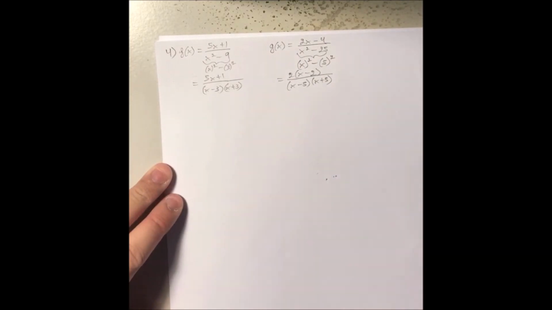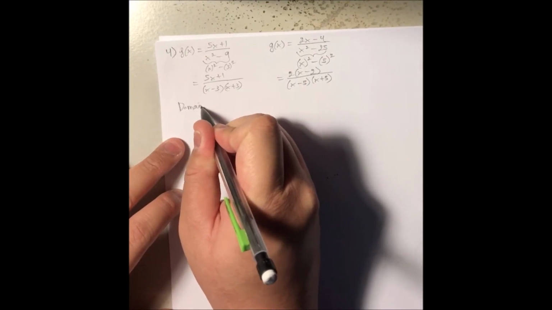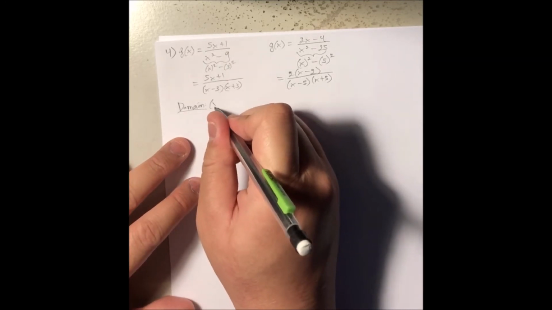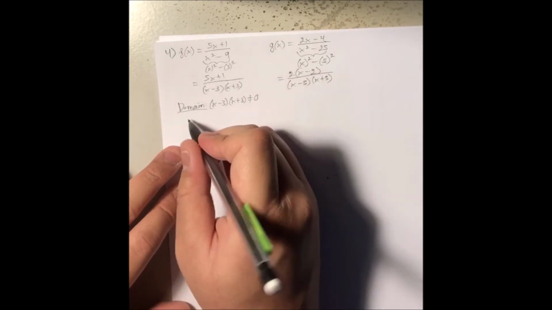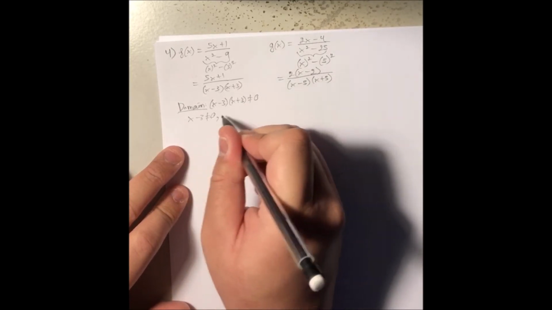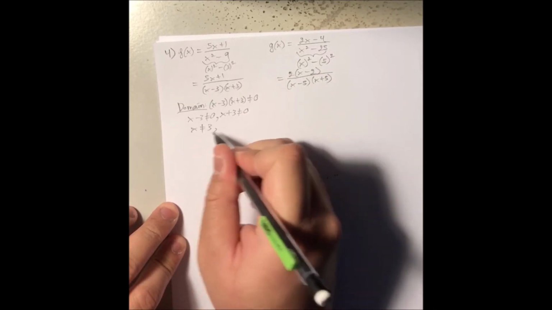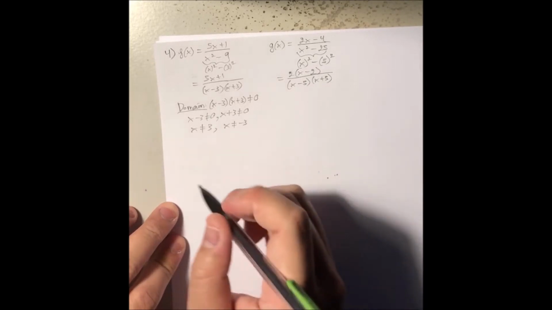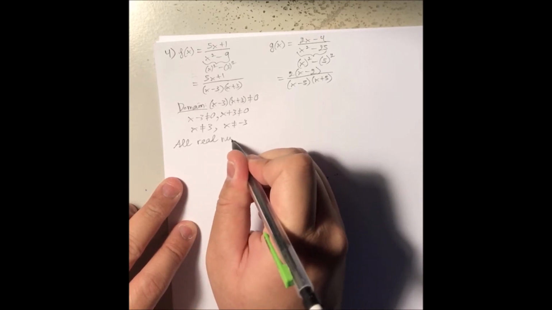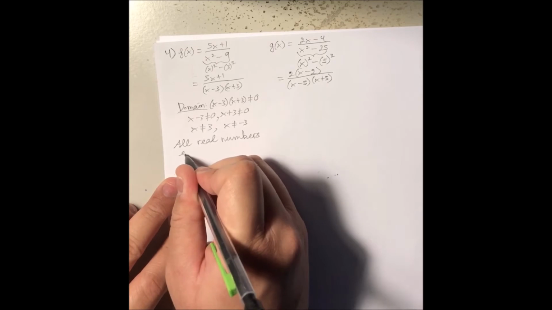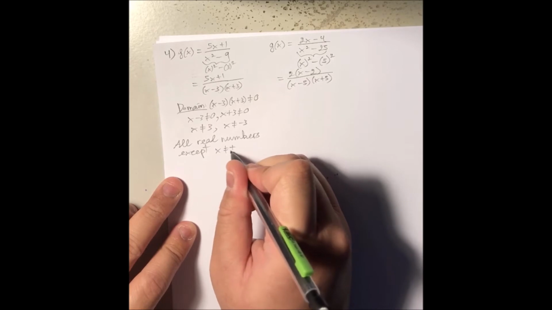Now with the factored rational functions, I can find the domain of f right away by taking the denominator, x minus 3 times x plus 3, and setting it not equal to 0. Then set x minus 3 not equal to 0, and x plus 3 not equal to 0. We know that x cannot be equal to positive 3 and x cannot be equal to negative 3. So the domain of the function f is all real numbers except x cannot be equal to plus or minus 3.